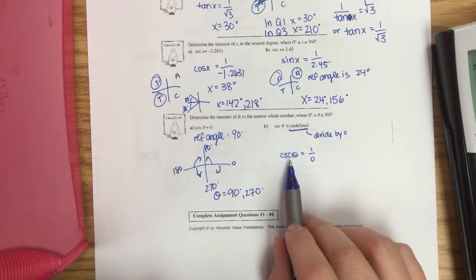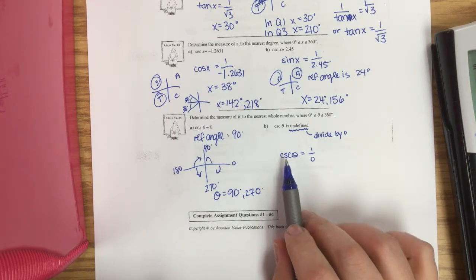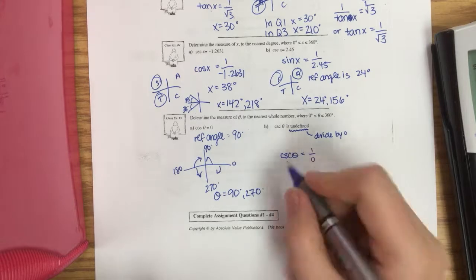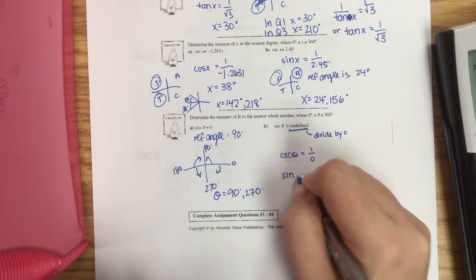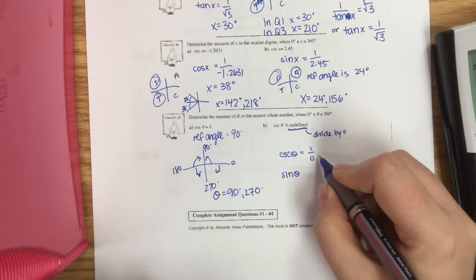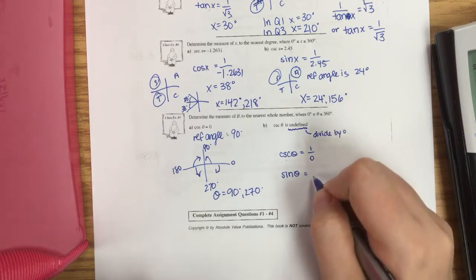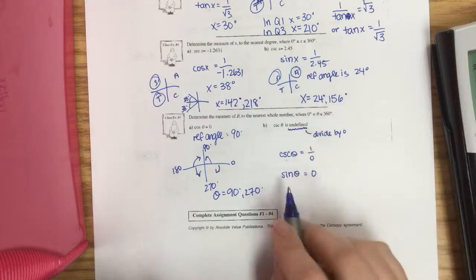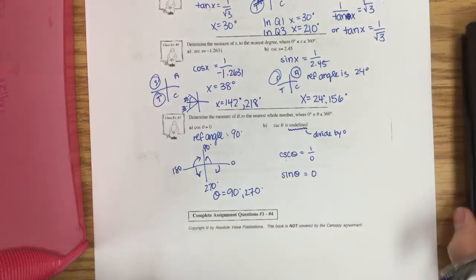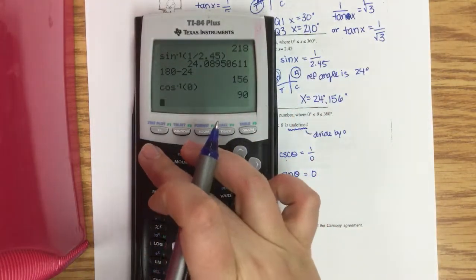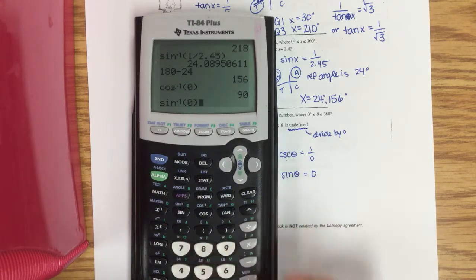Because the point is, if you reciprocate cosecant, and cosecant is related to sine, if you flip sine, you'll reciprocate this side so that now it's 0 divided by whatever number you put there, or 0. So in other words, where is sine theta 0? Probably on an axis. Let's check.